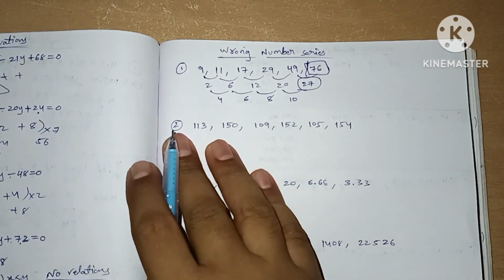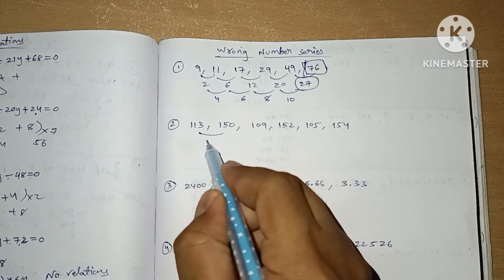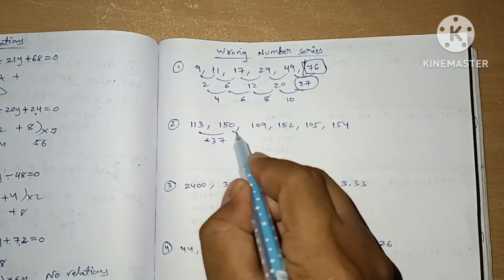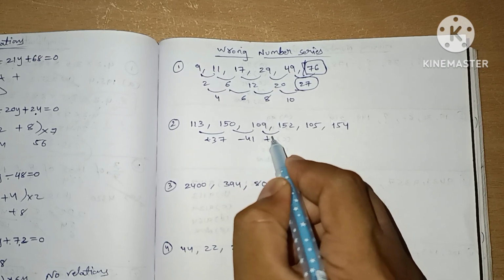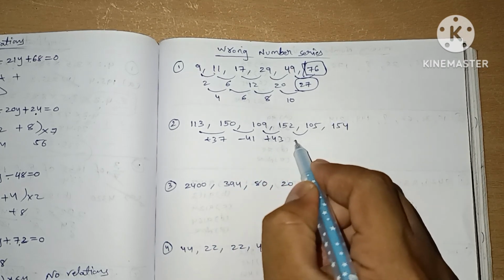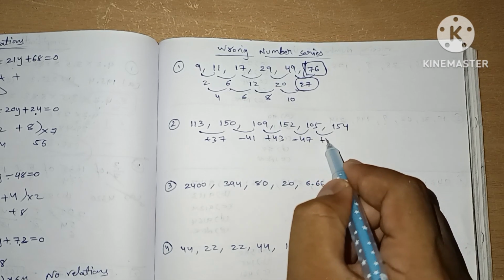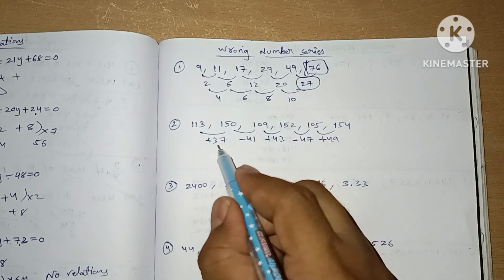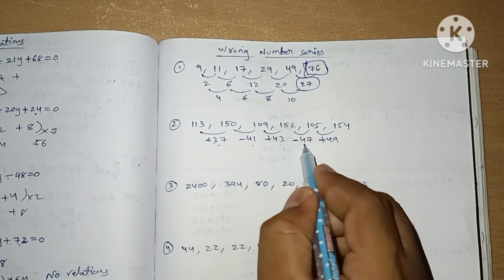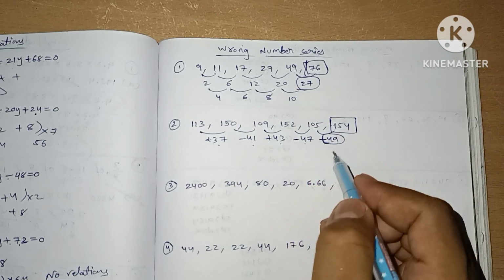Next, second question. Let's see the differences. Here the difference is plus 37. Here the difference is minus 41, plus 43, minus 47. Here the difference is plus 49. Now it is clear that these are prime numbers, but this is not a prime number, so this is a wrong number.